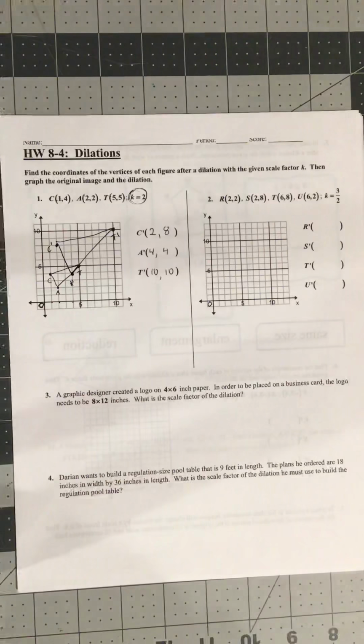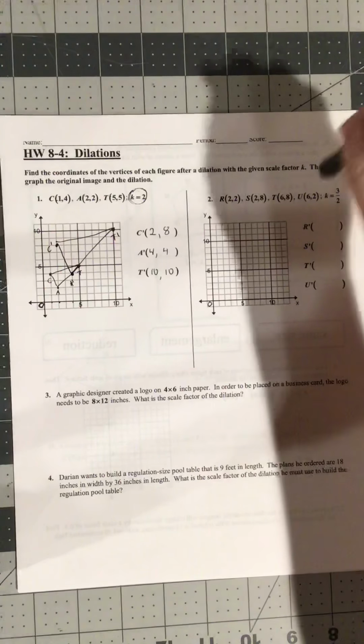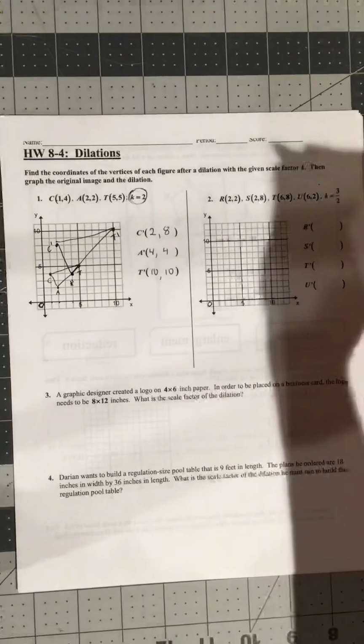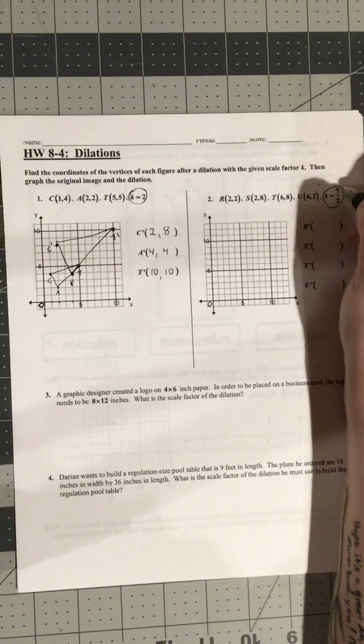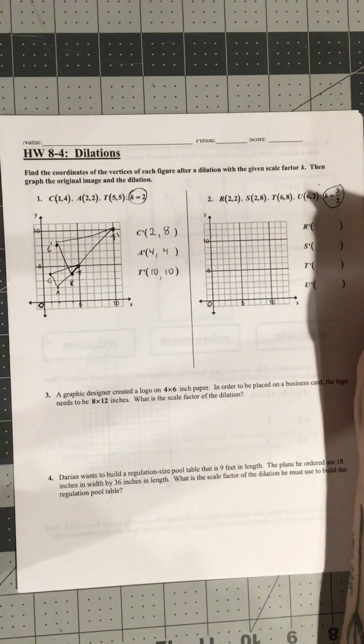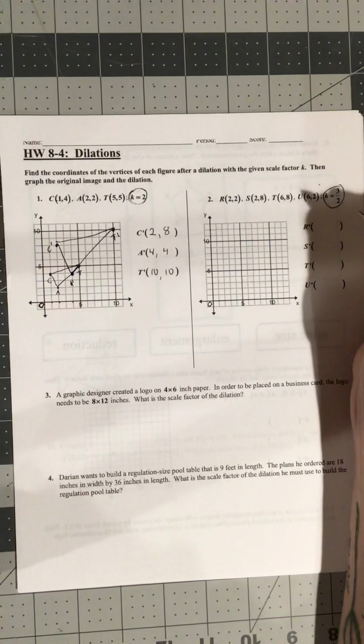All right. Let's graph this rectangle. And we'll dilate it. People freak out. My kids freaked out when they saw this. They're like, oh my gosh, it's a fraction. I'm going to show you a trick. A little secret. It's a fun secret. Are you ready for this?